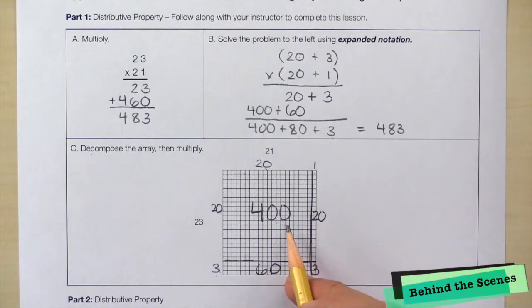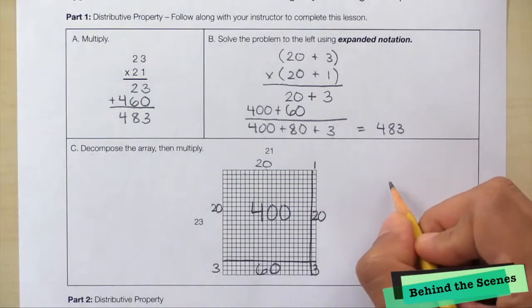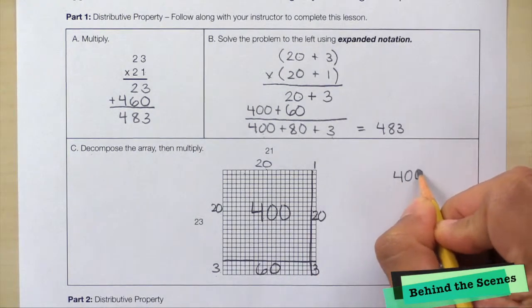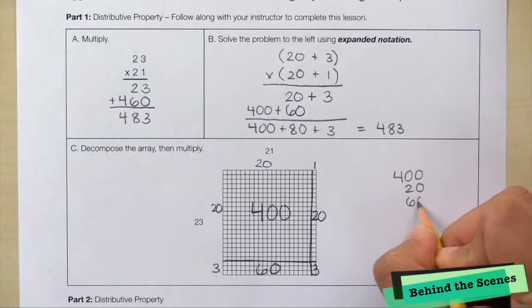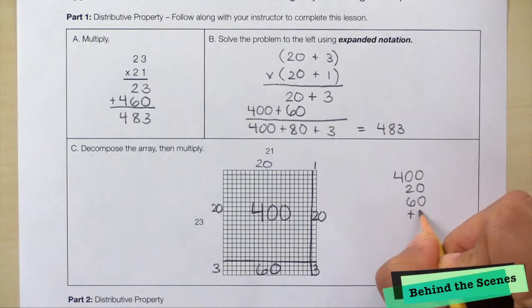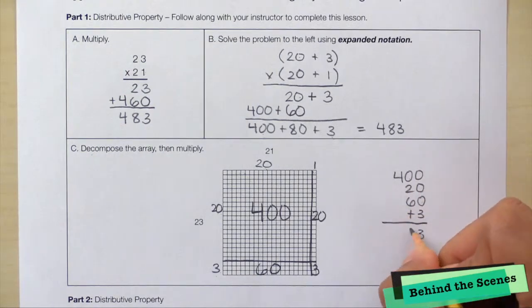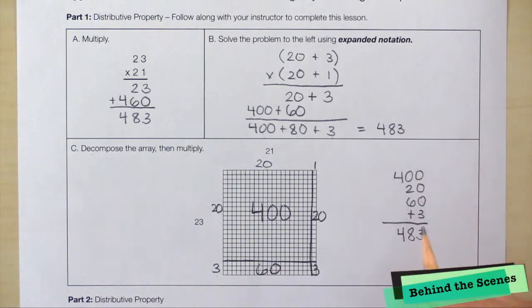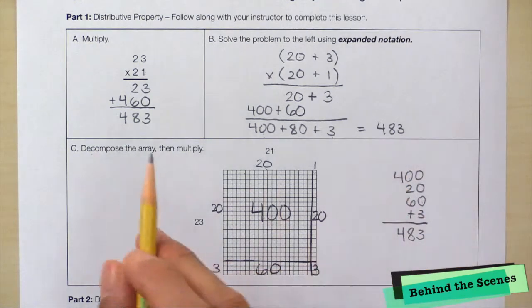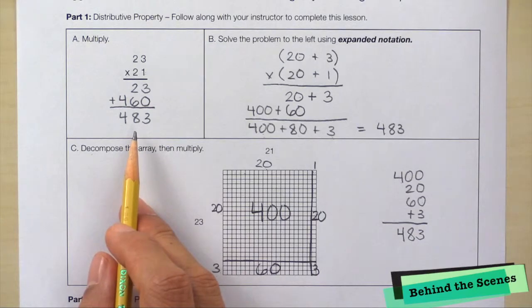Now let's add them up. We can add up 400 plus 20 plus 60 plus 3. So let's write down 400 plus 20 plus 60 plus 3. Add them all up. And you can see here that our answer is 483, which matches our previous 2 answers.